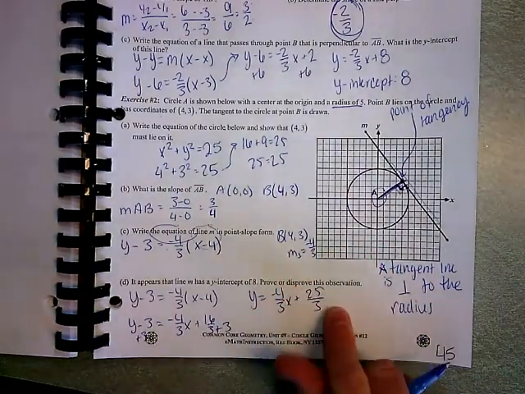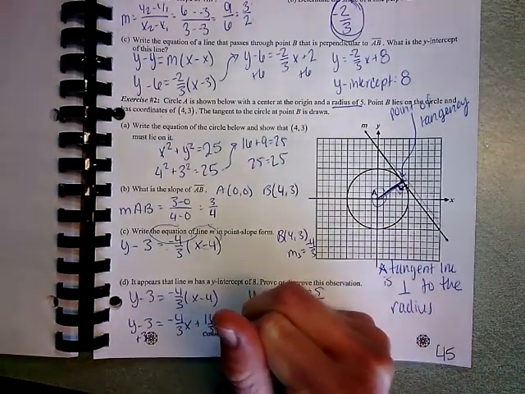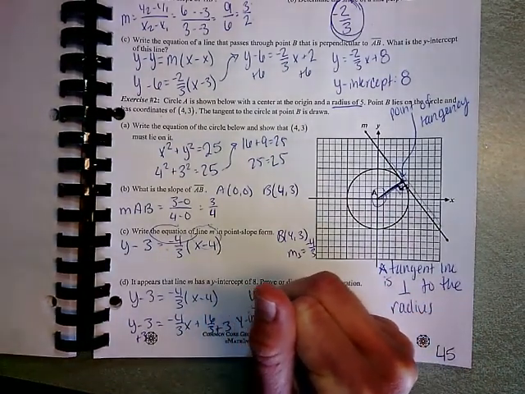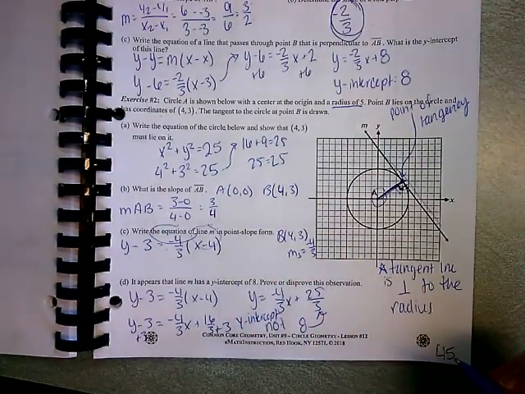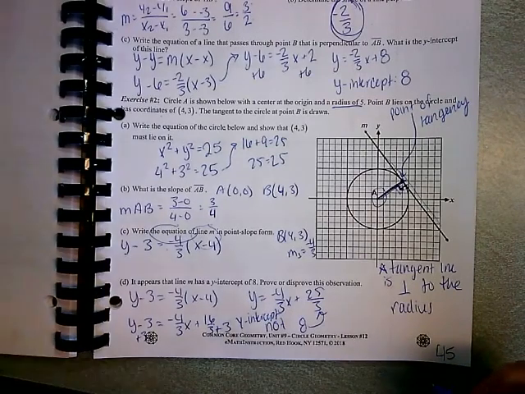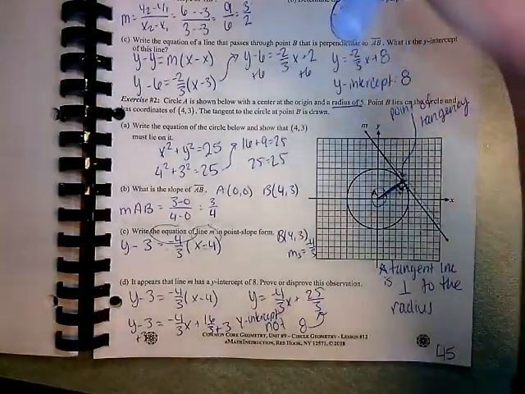Okay, so clearly not y-intercept, not 8. Sometimes it looks like it has a y-intercept, an even y-intercept, but in this case, it does not. All right, so let's look at the next page.